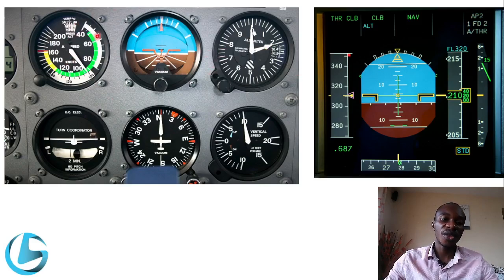Now these are the instruments found in a conventional aircraft. In modern aircraft, these instruments are combined into one display, which is called a primary flight display. And this is just a sample of a primary flight display and how it looks.